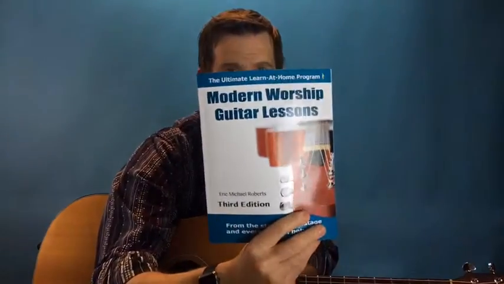So we're talking basically about the low E string, and knowing every note on the low E string all the way down to the 12th fret. So you have E, F, F sharp, G, G sharp, A, A sharp, B, C, C sharp, D, D sharp, E. I'll put that in the description. But there are also charts, probably in my book here, Modern Worship Guitar Lessons, on learning the notes on the neck.